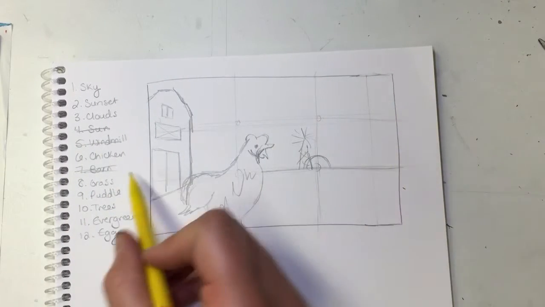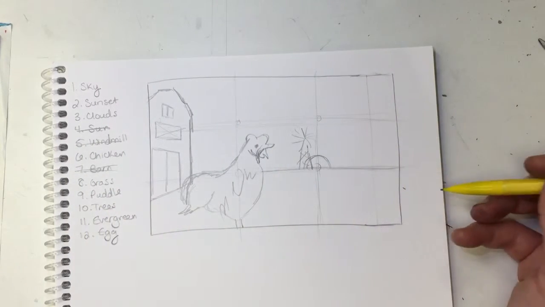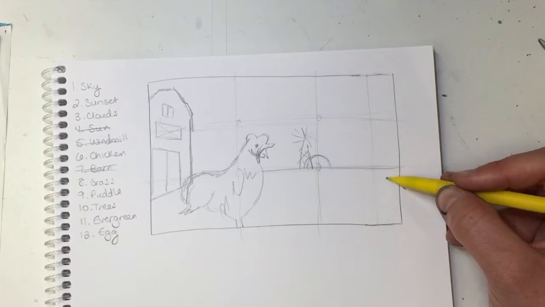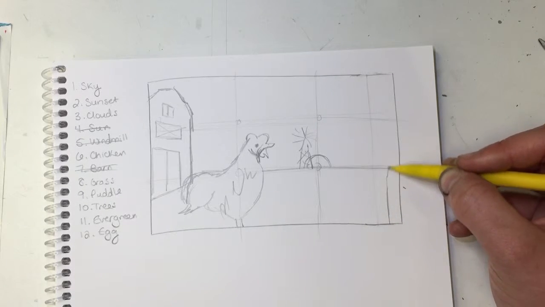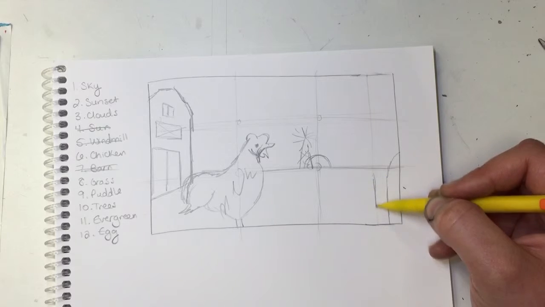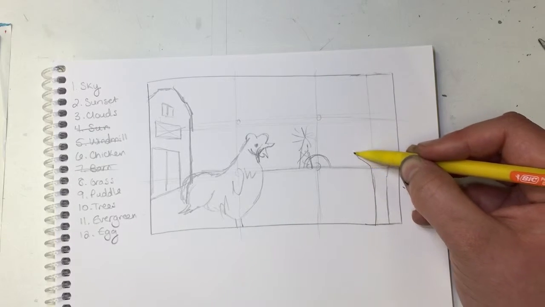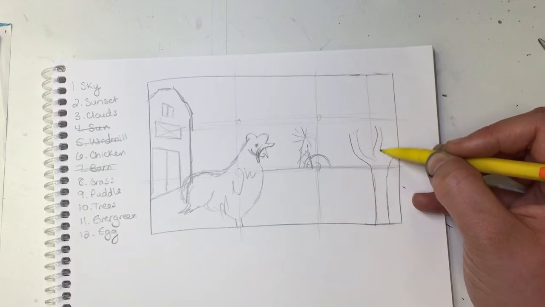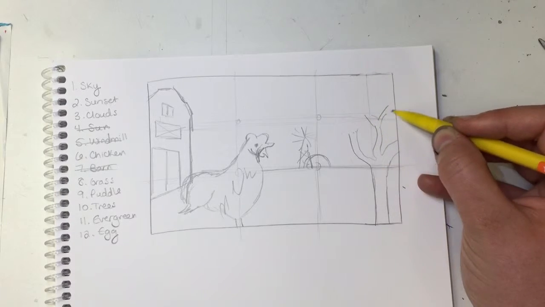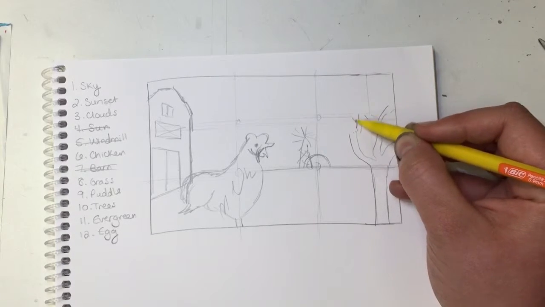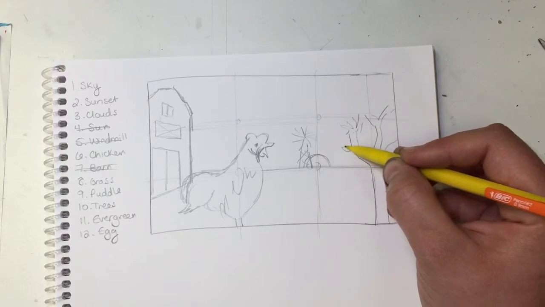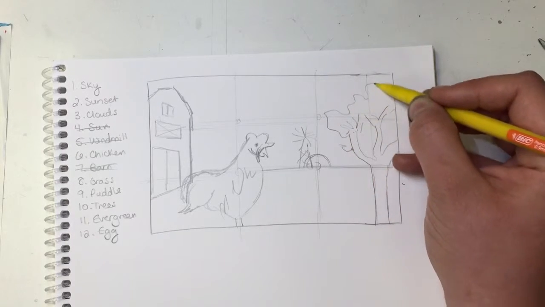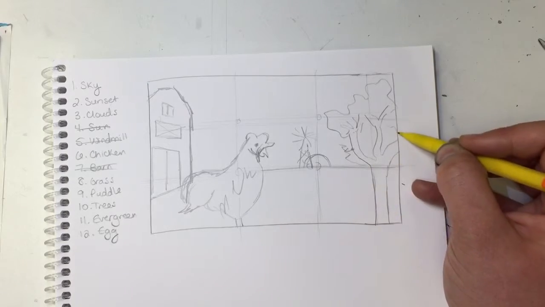I'm going to have a tree, and I think I'm going to have a tree in the foreground also. And I'll put that one in over on this side. Okay, so I'll get my tree sketched in over here on this side.